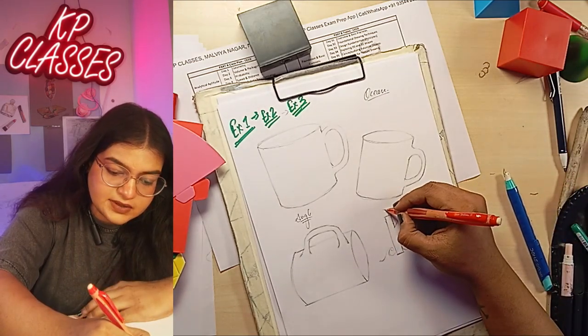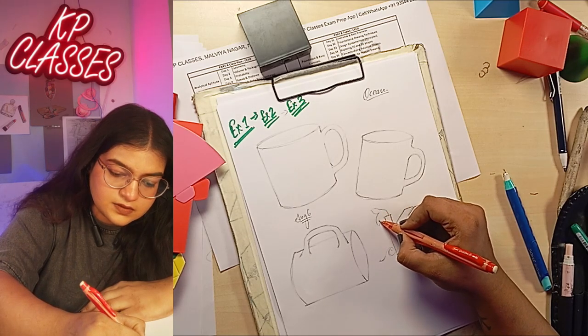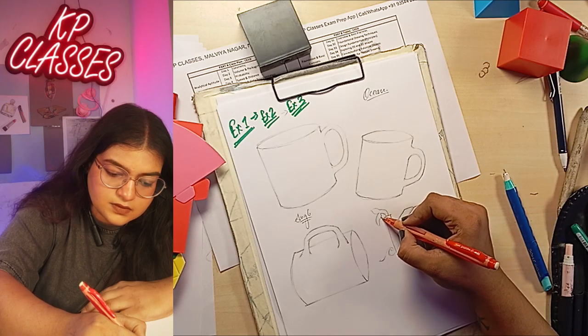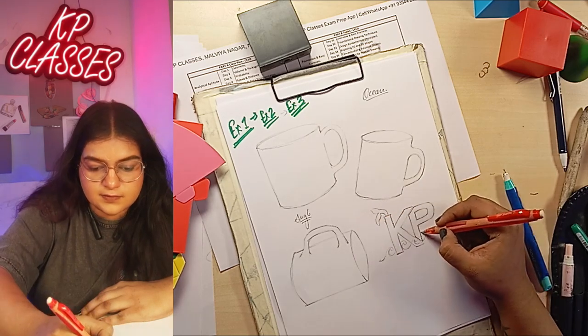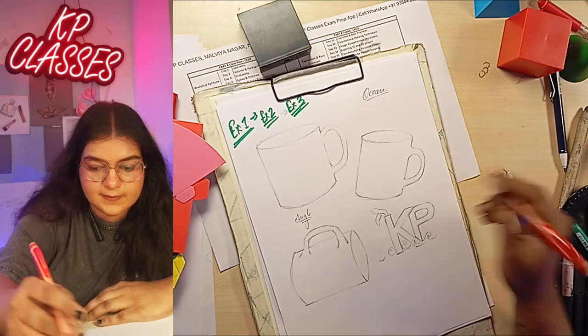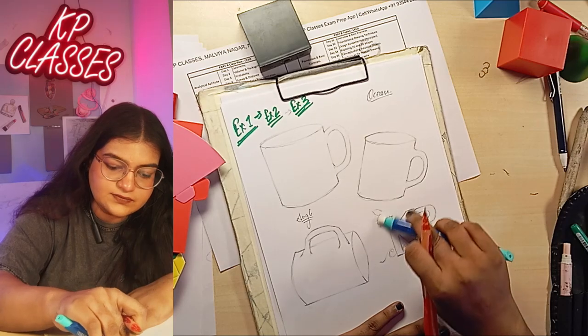I would love to make a pin over here. Let's have a few little leaves.